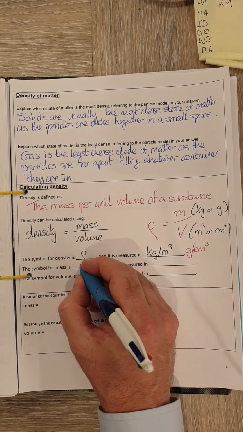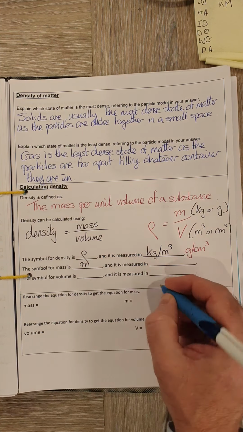The symbol for mass is little m, measured in kilograms, or in some questions you'll be given in grams, and the symbol for volume is V, measured in meters cubed, and again in some questions you might be given centimeters cubed. The next task, you had to rearrange the equation.